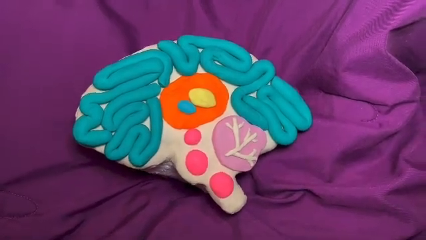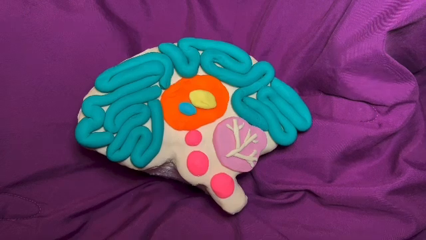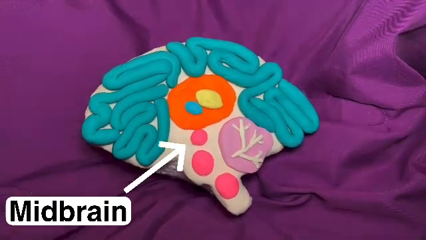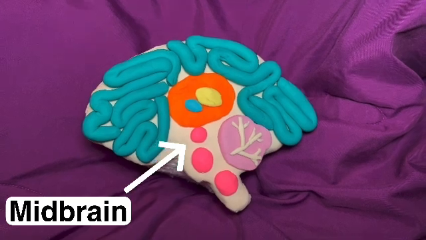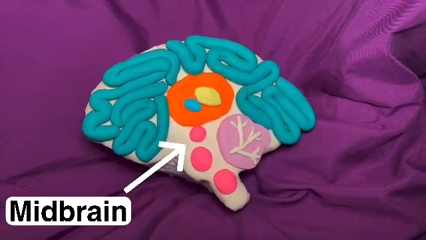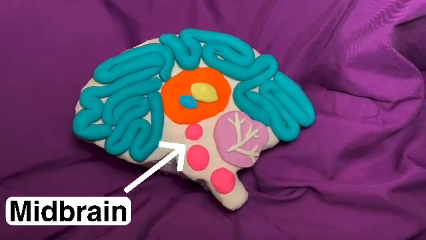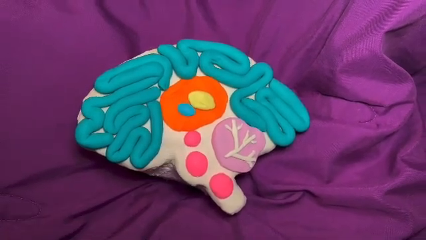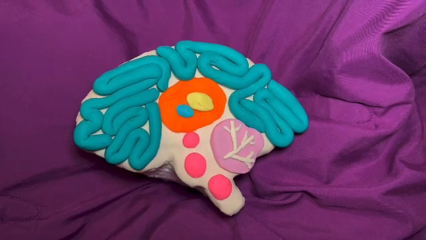Moving on to the smallest and most superior part of the brainstem, we have the midbrain, also called the mesencephalon. This region contains 2 superior colliculi that aid with visual reflexes and 2 inferior colliculi that are involved in hearing. The next division of the brain we have here is the cerebellum.